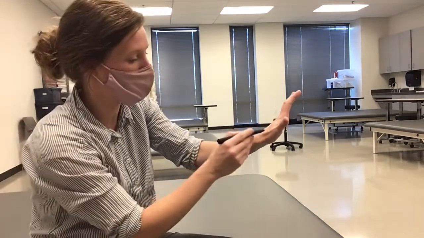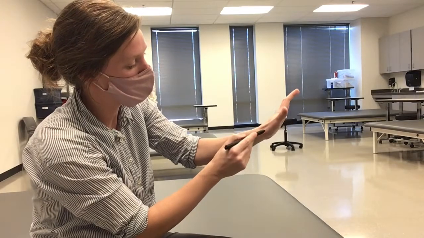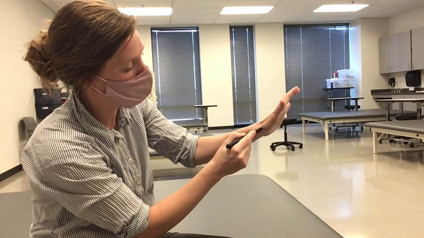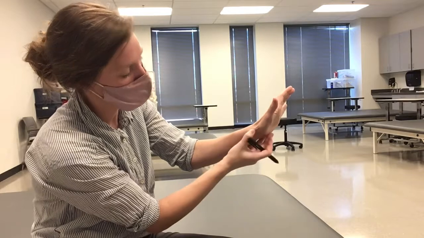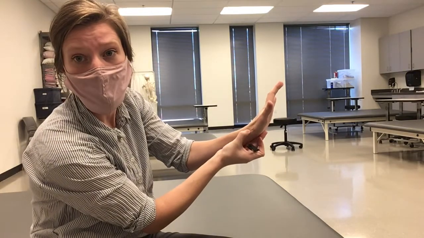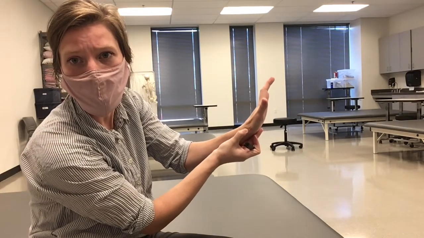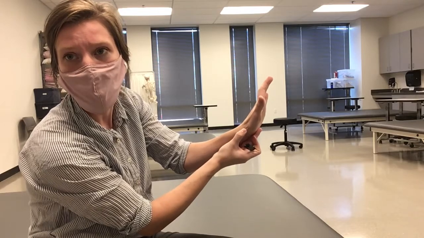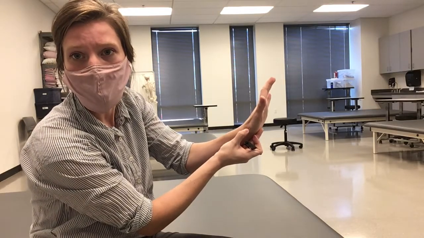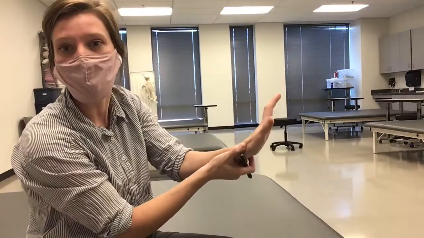So I'll show you on mine. I've got one tendon here, one here, and then one here. And as you can almost see on the video, I've got those two inferior borders that form the anatomical snuff box.